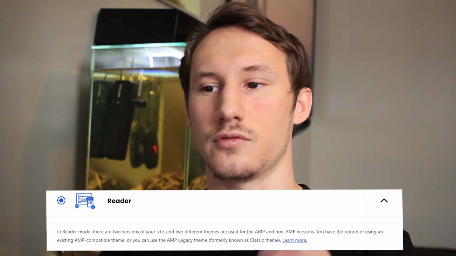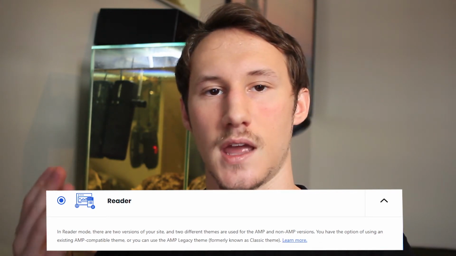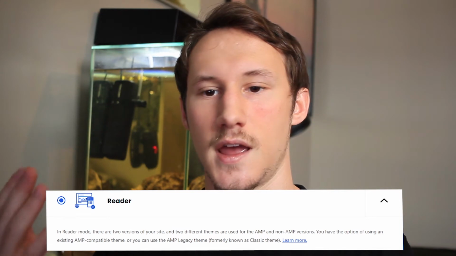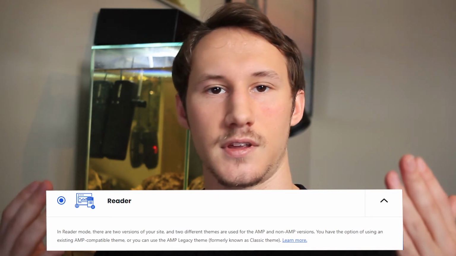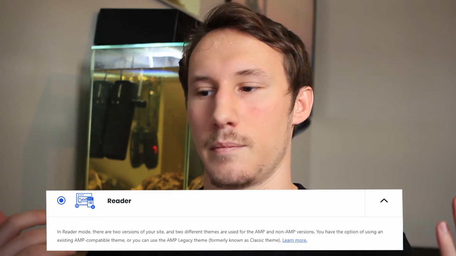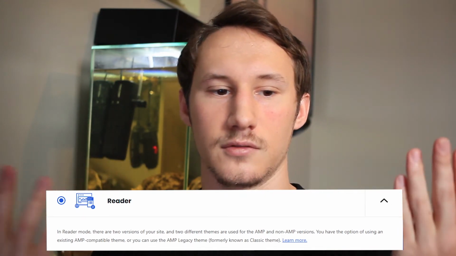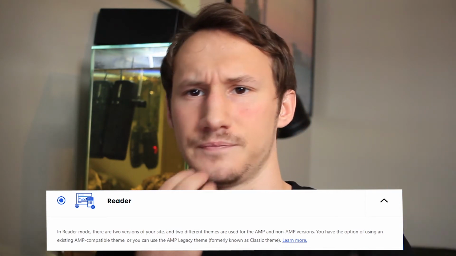And that's where the reader selection comes in. So reader creates pretty much two versions of your website. So there's the AMP pages using a new theme for mobile users, and then there's your theme that isn't amplified and it's still mobile friendly, but Google's going to rank the amplified pages and not the regular theme page that you have.